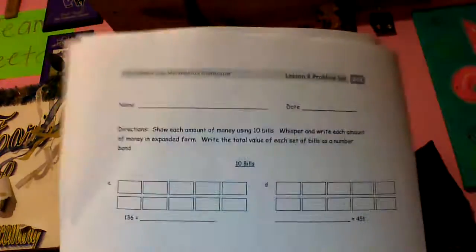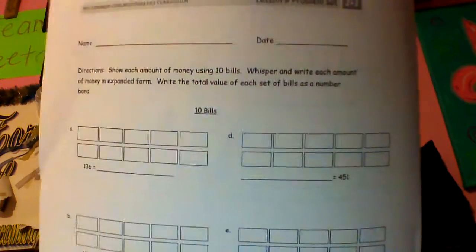After we completed this, I passed out a problem set worksheet, which looked like this. This was page 1, and this was page 2. I read the directions, which say: show each amount of money using 10 bills. Use whatever 10 bills you want, it just needs to equal the total. Whisper and write each amount of money in expanded form. Write the total value of each set of bills as a number bond. The students have been doing number bonds in class as well. The learners then worked and turned this assignment in for a grade.